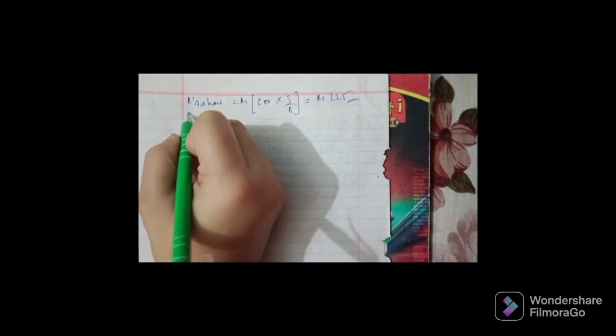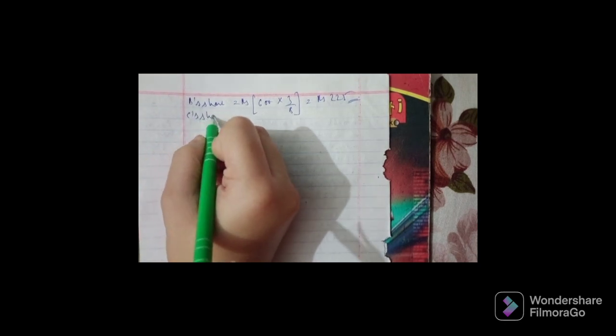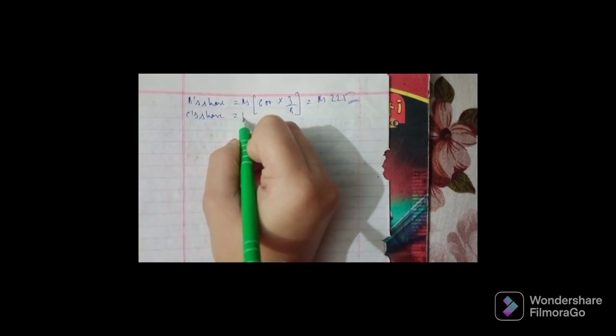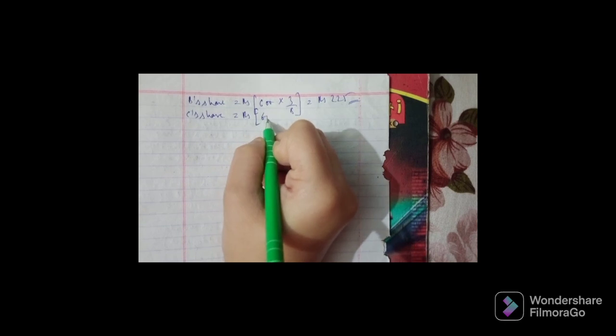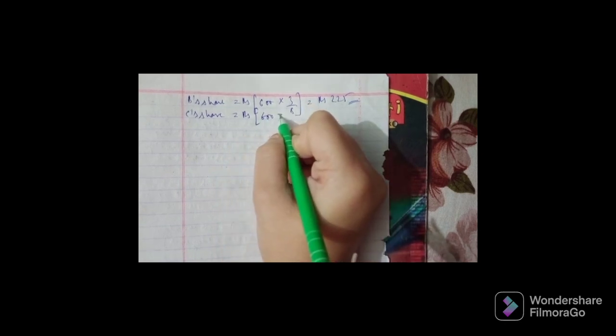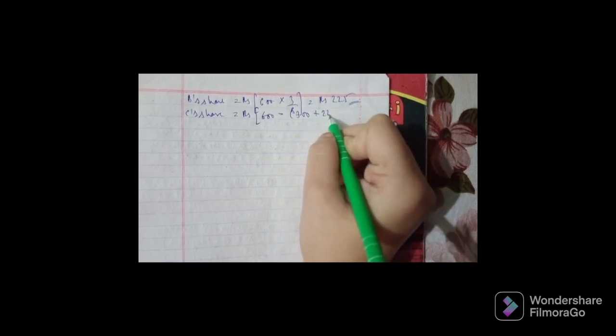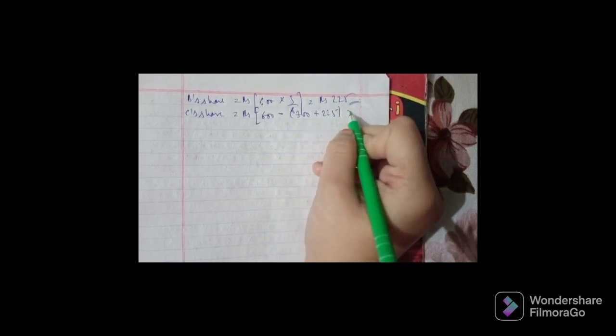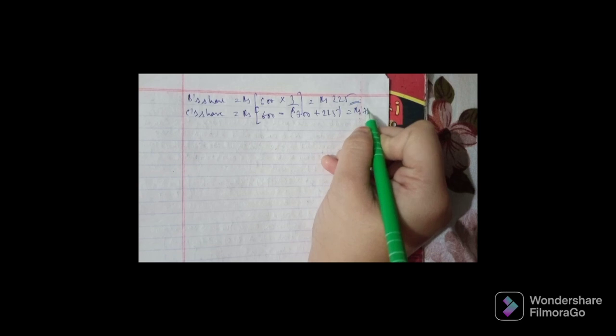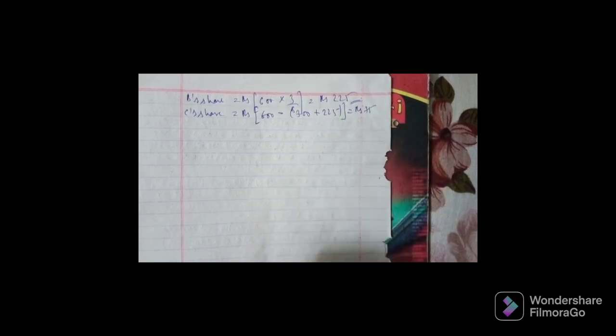So C's share equals to rupees 600 minus 300 plus 225, and that is equals to rupees 75 that we have. And so we go for the same. Another question, that has been the 9th question of the session.